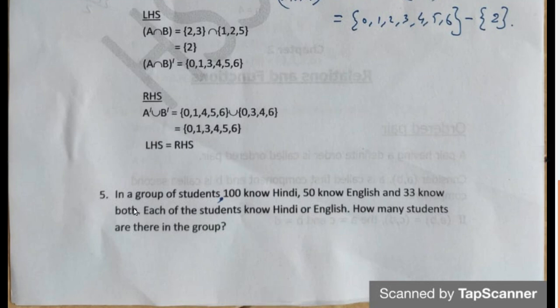Suppose there are some students, and from these students 100 know Hindi. We don't know how many students are there. Suppose there are a lot of students, and from these, 100 students know Hindi, 50 students know English, and 33 know both languages. Then each student knows Hindi or English.